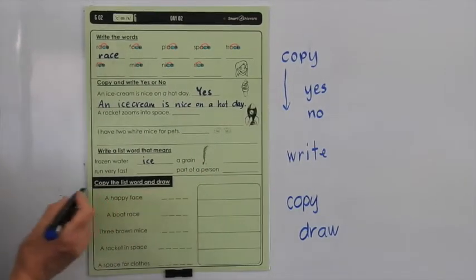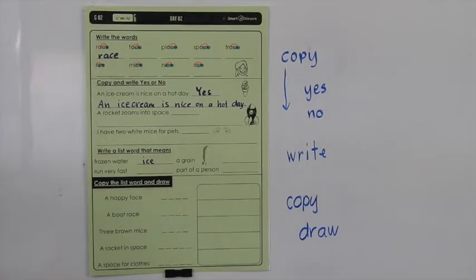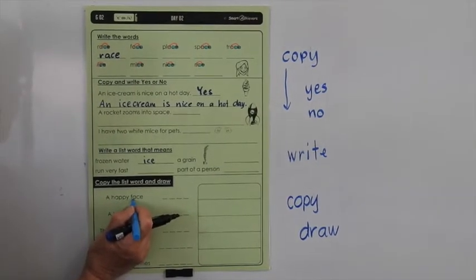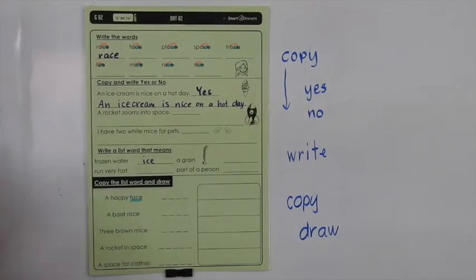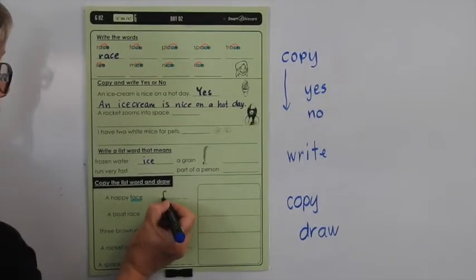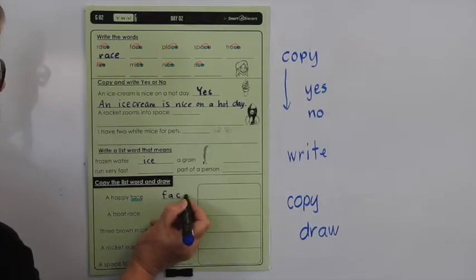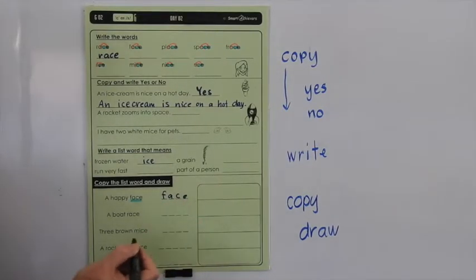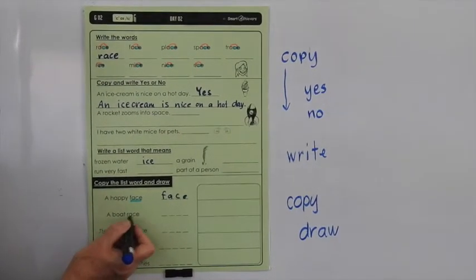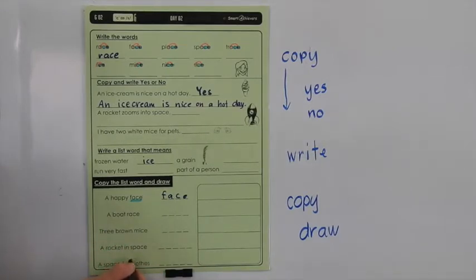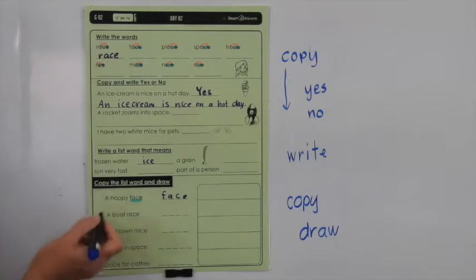Copy the list word and draw. So here you've got to find the list word in the little phrase. A happy face. The list word is face, so that's the word you'd have to write on the line, and then you'd have to draw a happy face in the box. So find the list words in each of these sentences, write them on the lines, draw the picture. You have to read those little phrases as well.